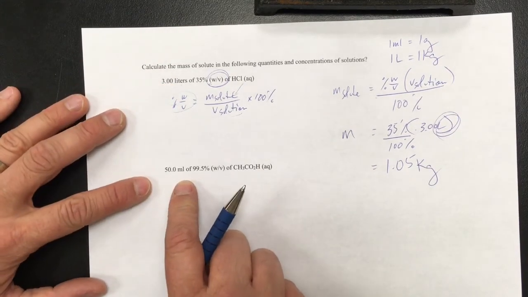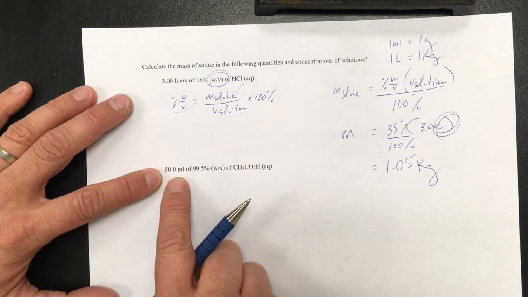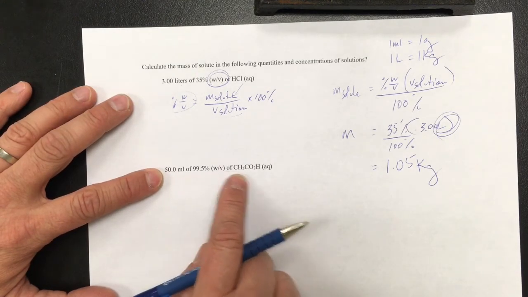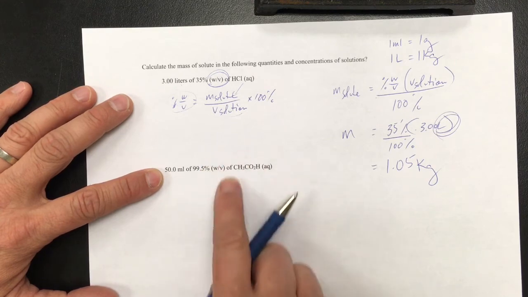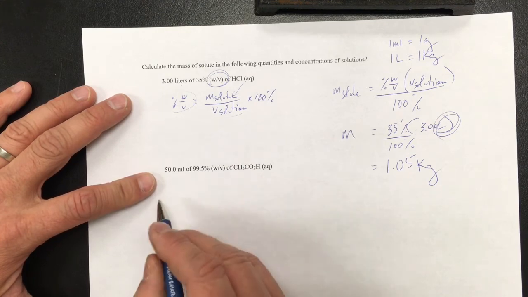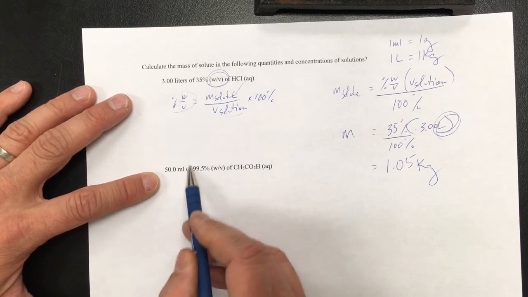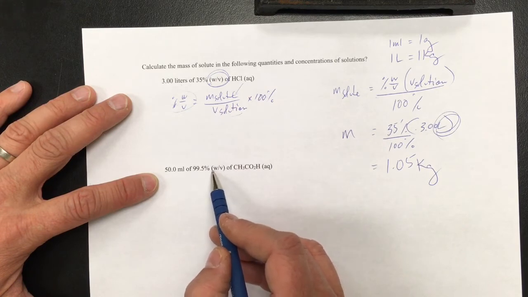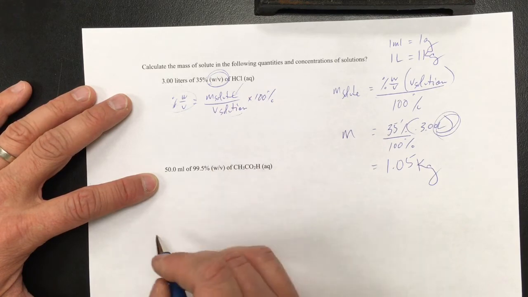This final example gives me a volume of 99.5 weight per volume of this chemical, and I'm pretty sure this is acetic acid. So they've given me the volume of the solution, and they want the mass of the reagent.